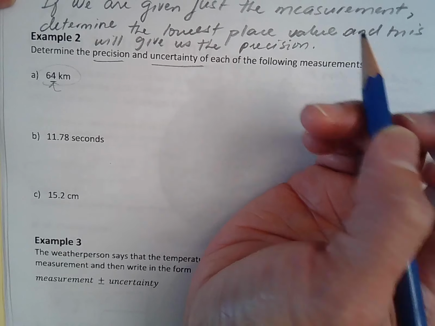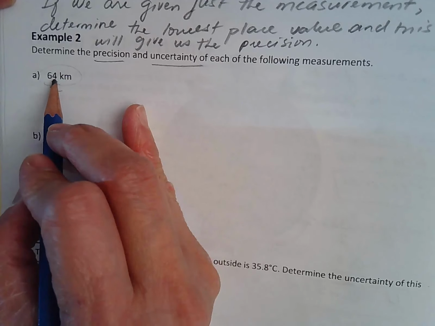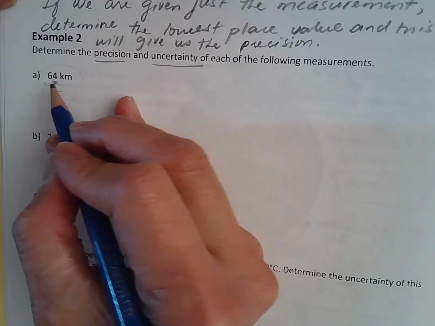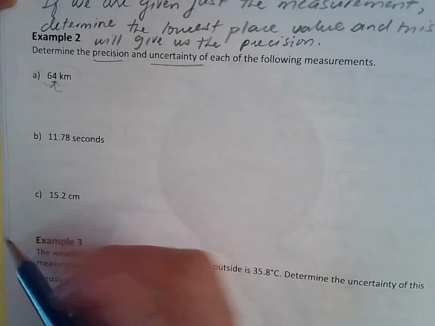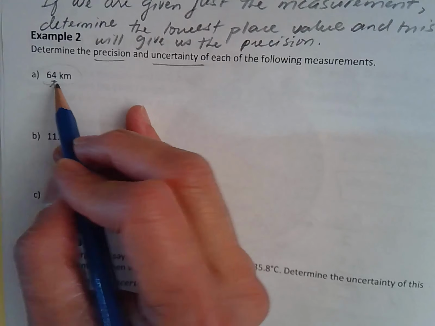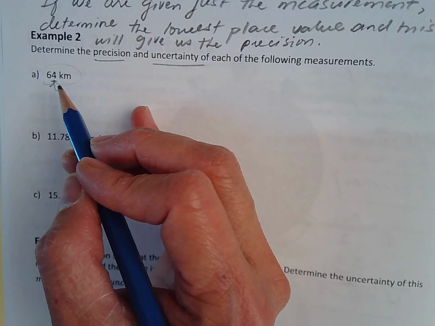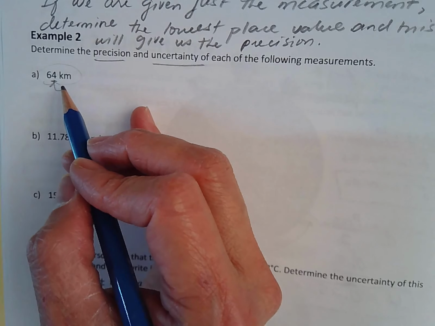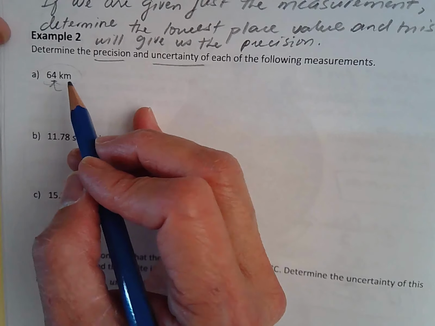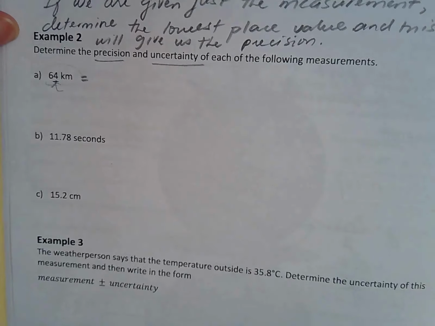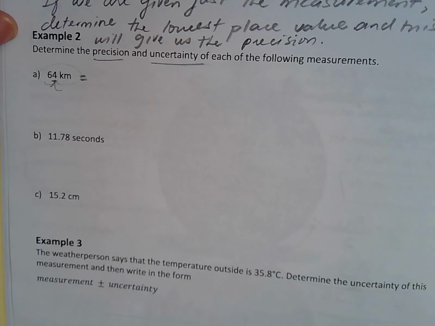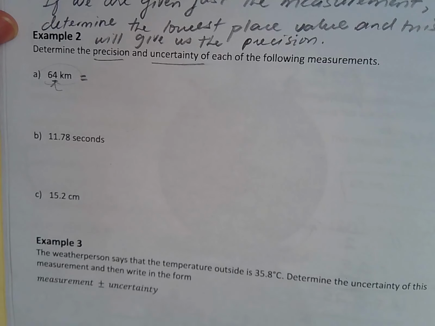The 4. So the place value is ones. So if you think about this, if you were to count this, 64, what's the next one? It would be 65, right? So you'll be counting by ones.